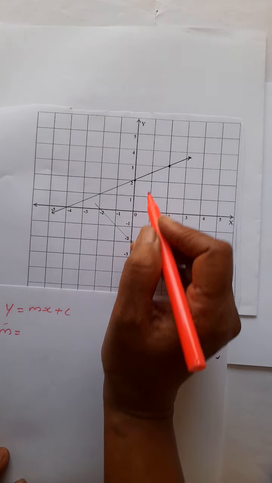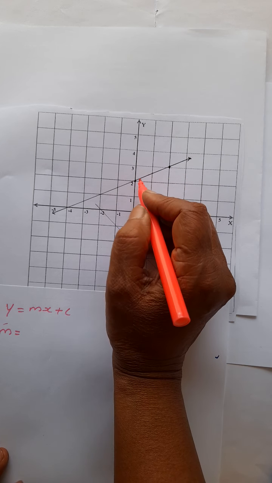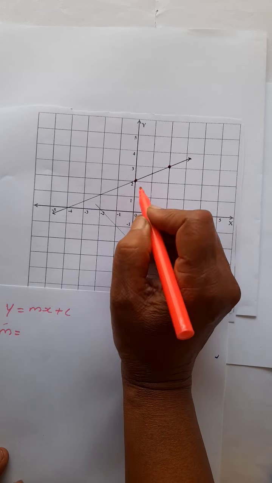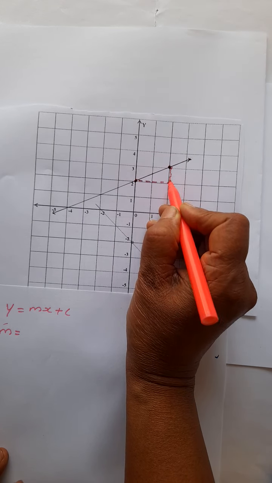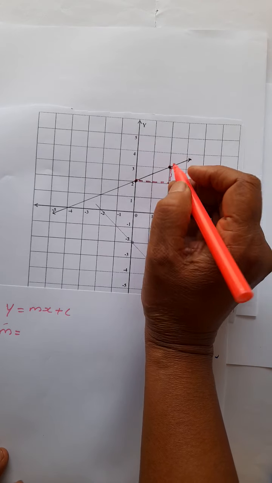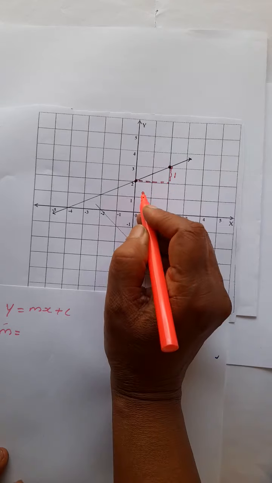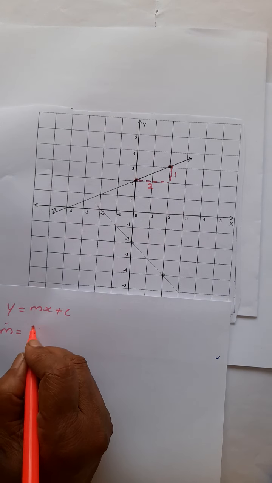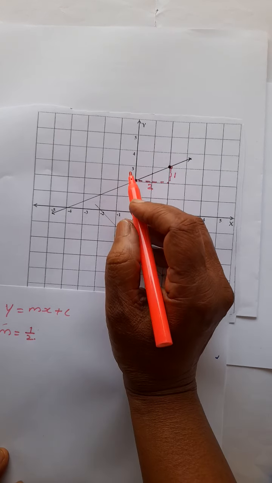Then take any triangle or any point. You can choose anything. If you choose 2 points, you can draw a triangle here. The change in y is 1 and change in x is 2. So m is 1 over 2. And what is the y-intercept?